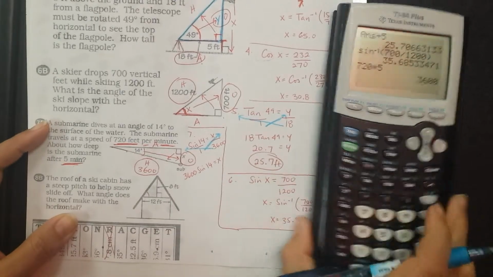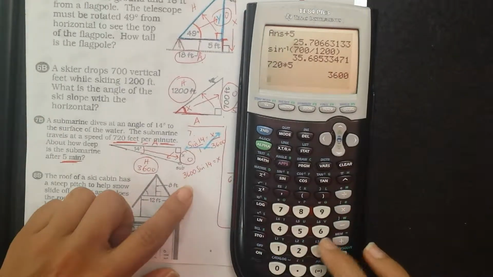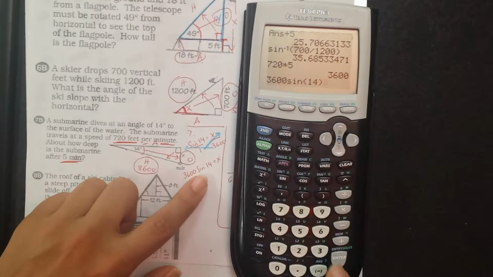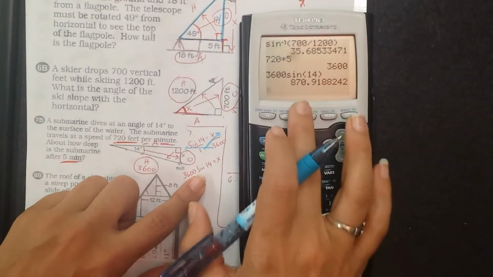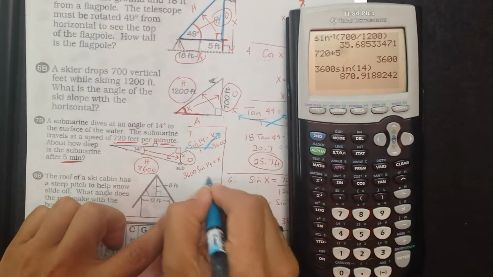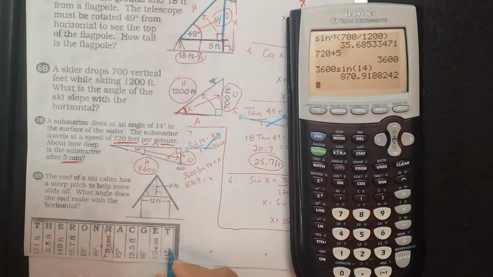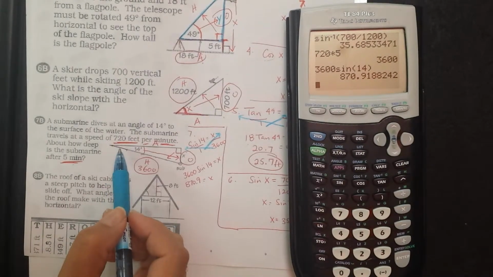Once you get the variable by itself, go ahead and just punch in the calculator. 3,600 sine 14, close parentheses, 870.9. So x equals 870.9.